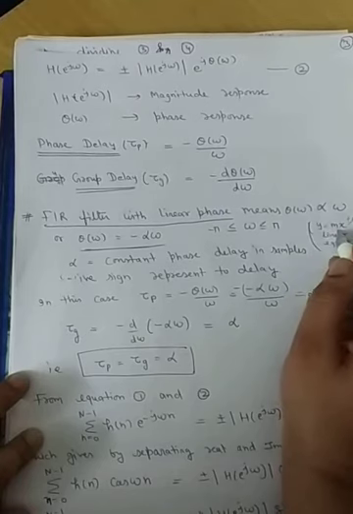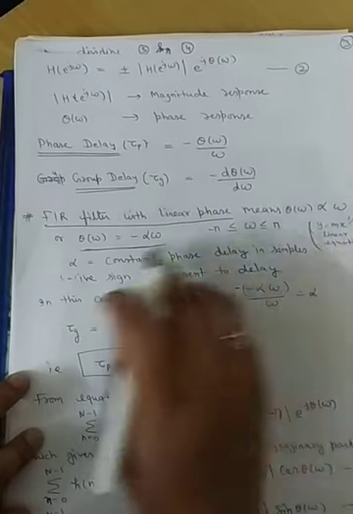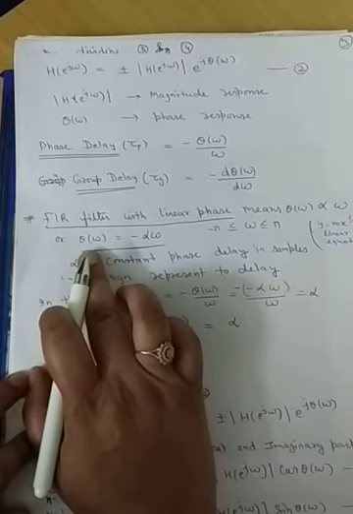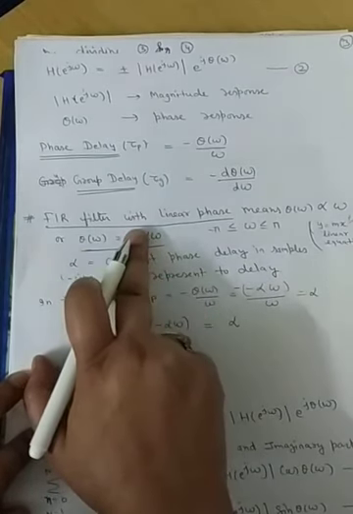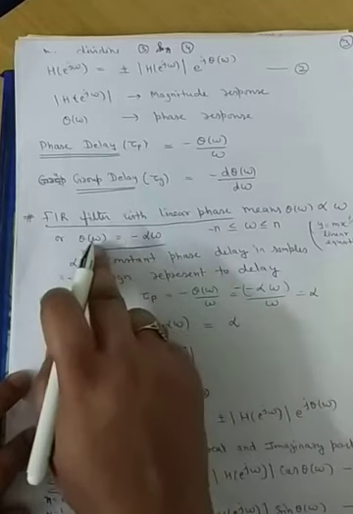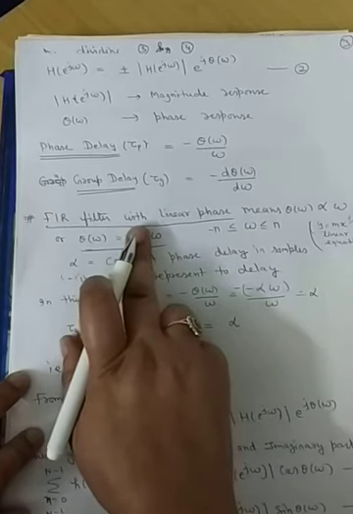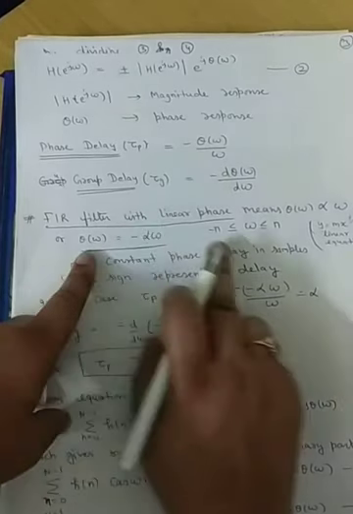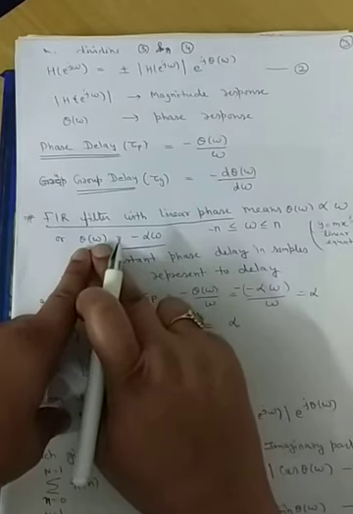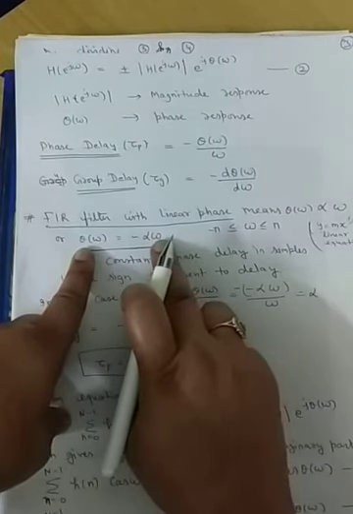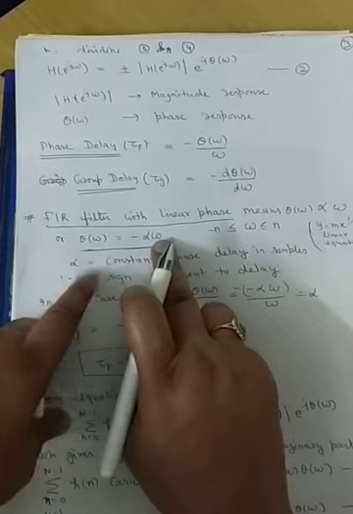If we take the linear equation form y equal to mx, this relationship can be expressed with a proportionality constant alpha, and in this case we can see that the phase response varies linearly with respect to the digital frequency.